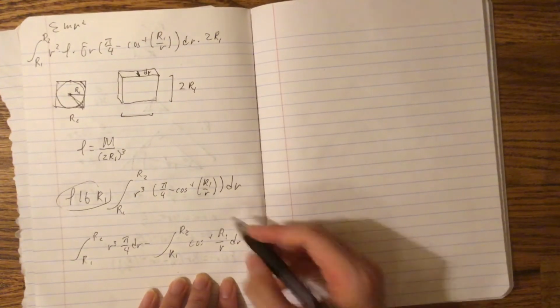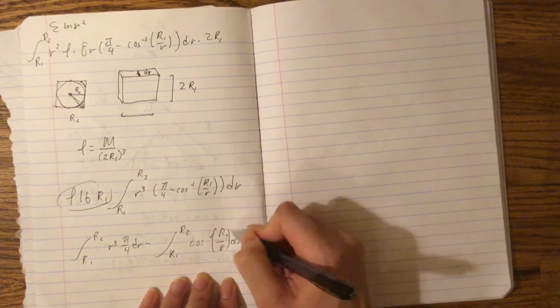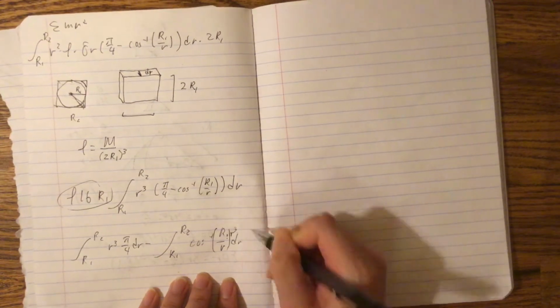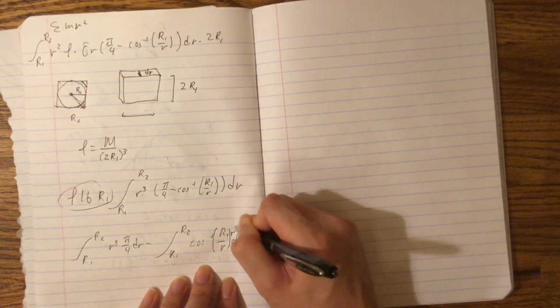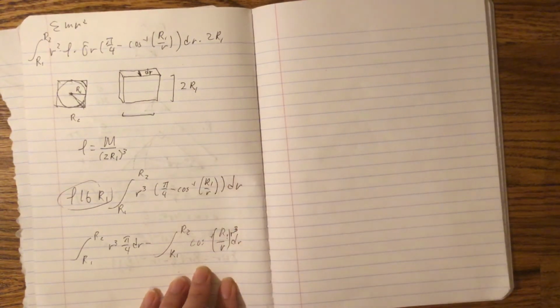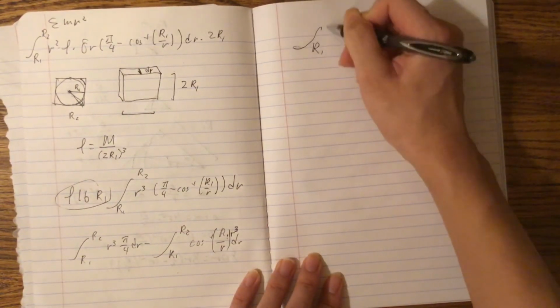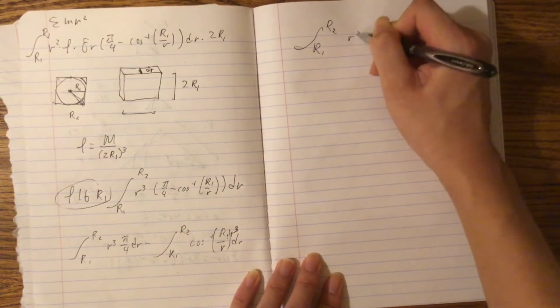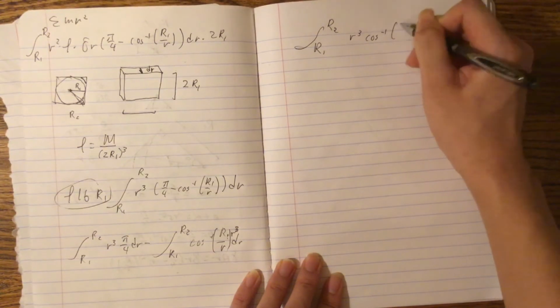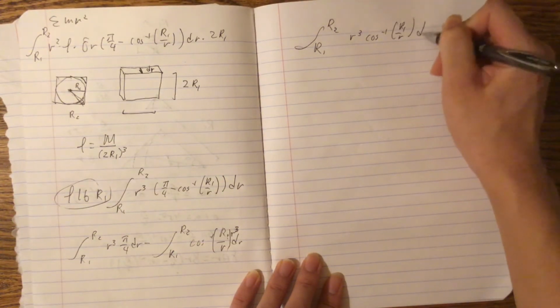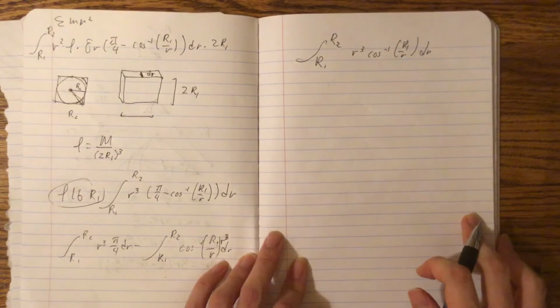All right. Oh, times r cubed. Whoops. We need to tag on r cubed here, because it distributes to there. Okay, so now we're trying to find the integral of this. Okay, and we're going to use integration by parts.